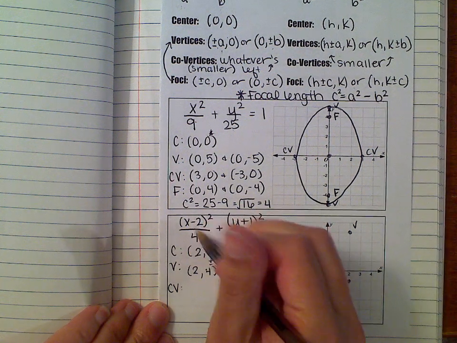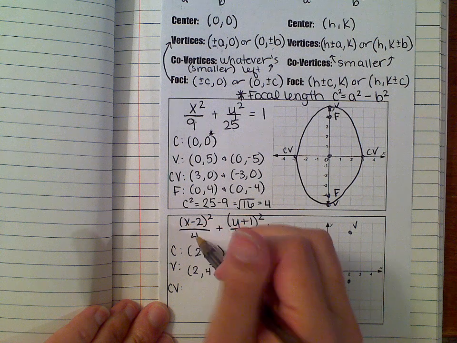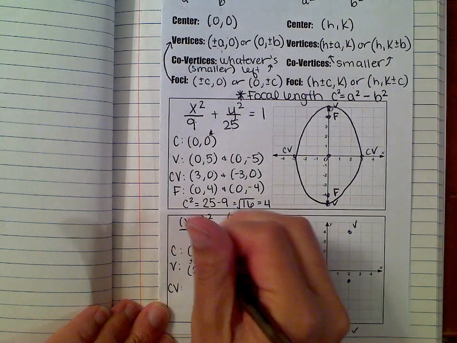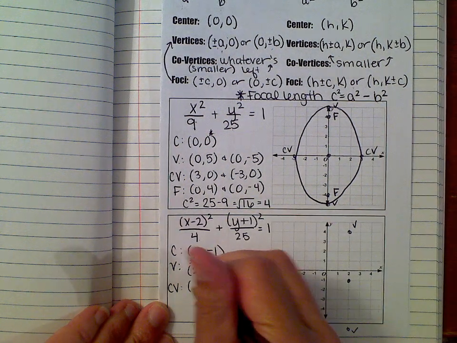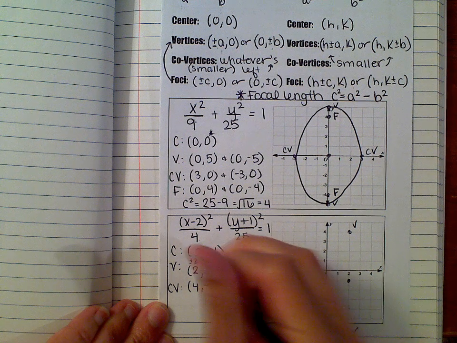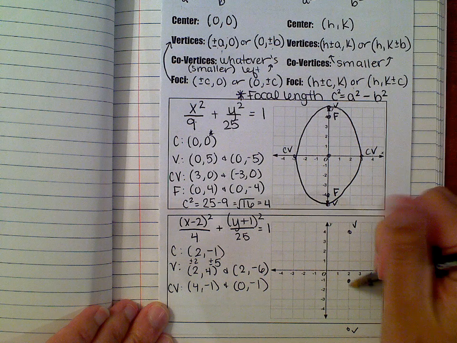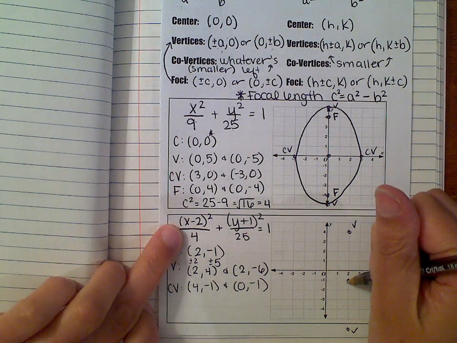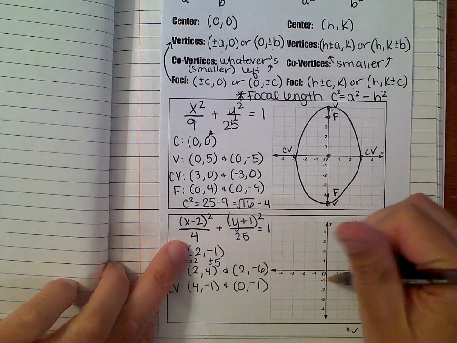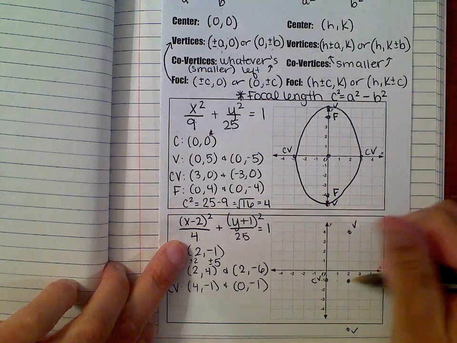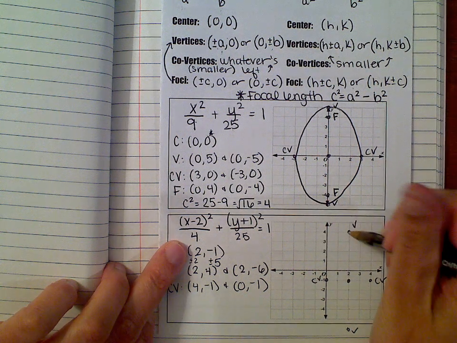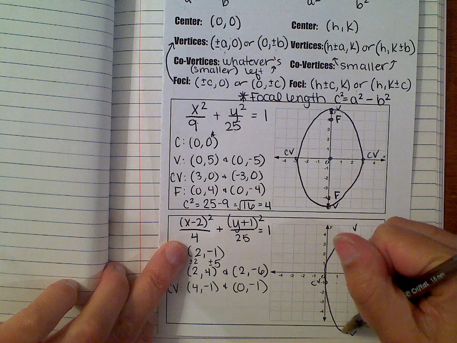Now your co-vertices just go in the other direction. So my co-vertices are the smaller ones. They're in the x direction, adjusted by 2, because we're always square rooting. And so we'll be at 4, negative 1 when I add 2, and 0, negative 1 when I subtract 2. But again, I go to my center, I need in the x direction to travel 2, so 2 and I get a co-vertex, and 2 and I get a co-vertex, and you get a real life potato.